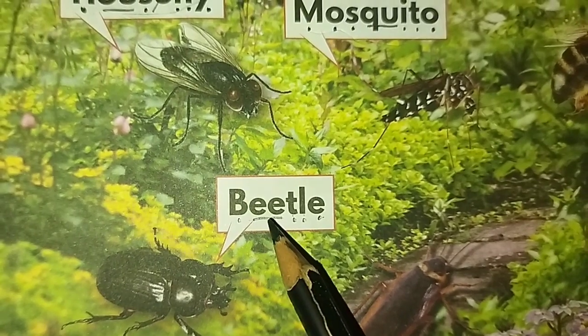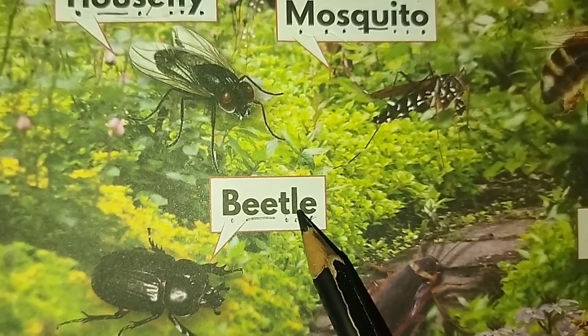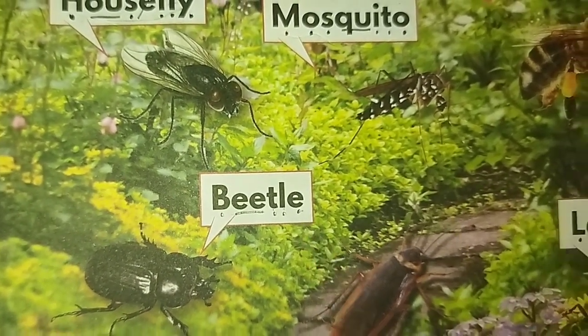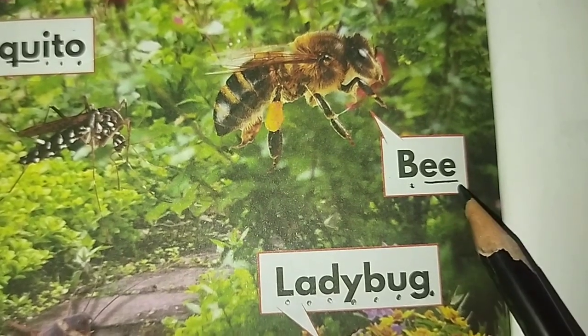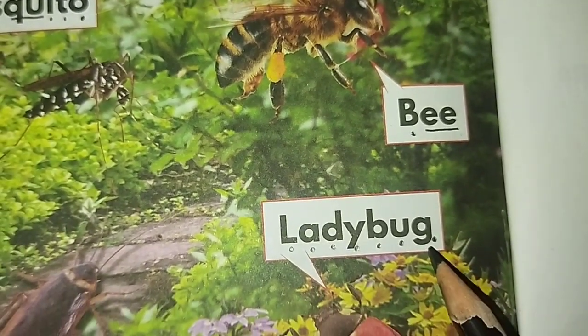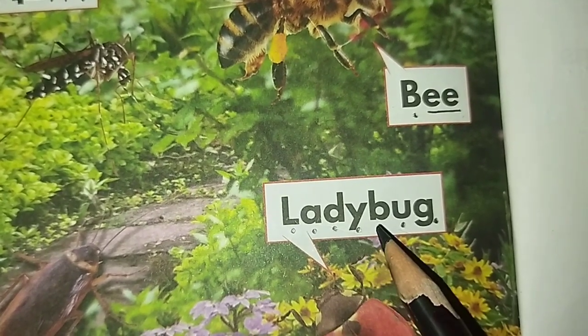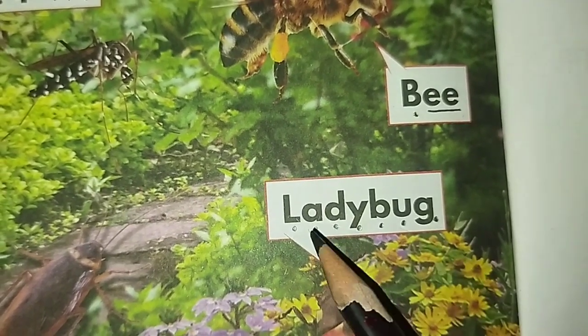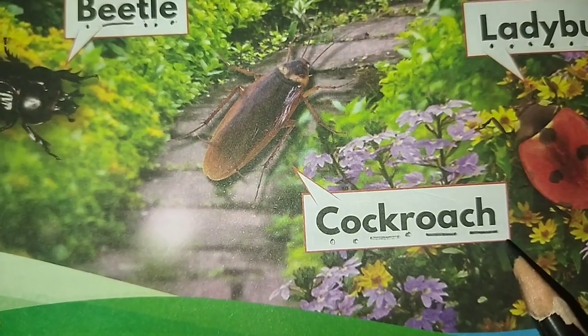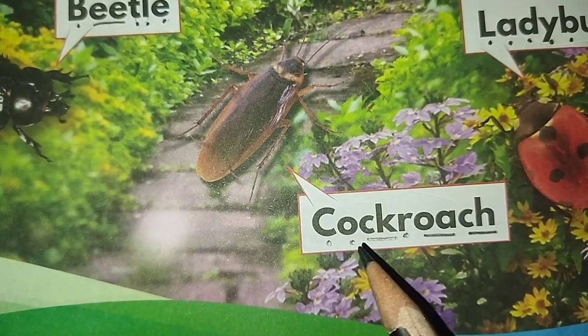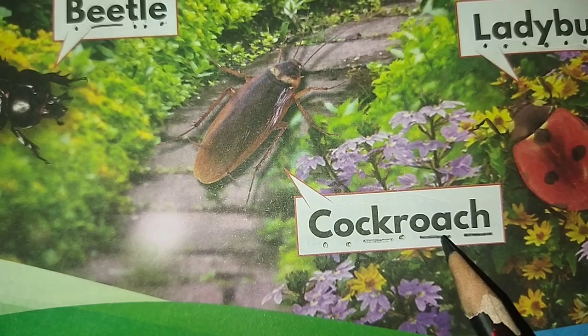Beetle. B e e t l e. Beetle. Ladybug. L a d y b u g. Ladybug. Cockroach. C o c k r o a c h.